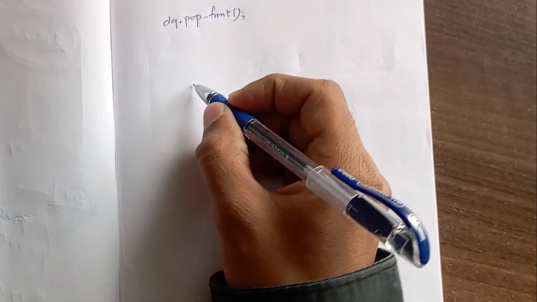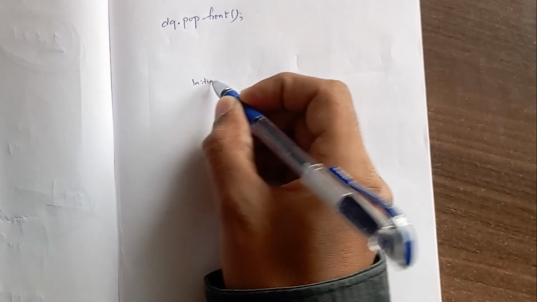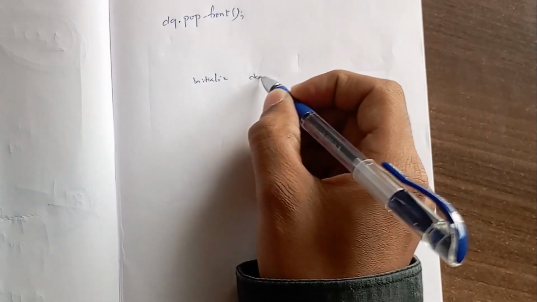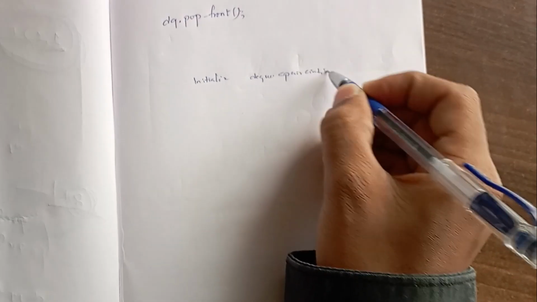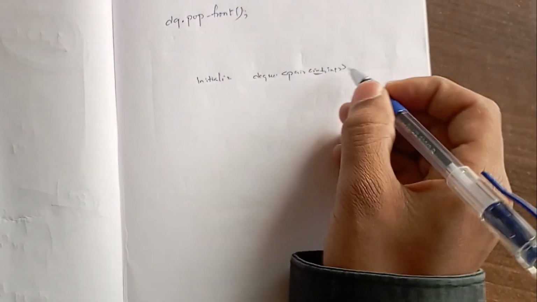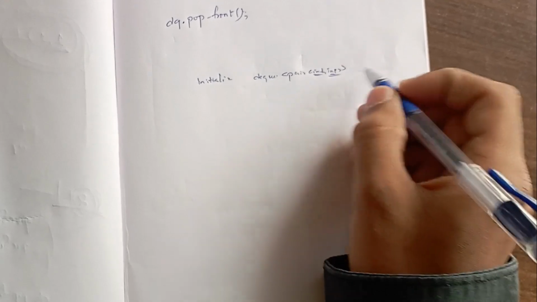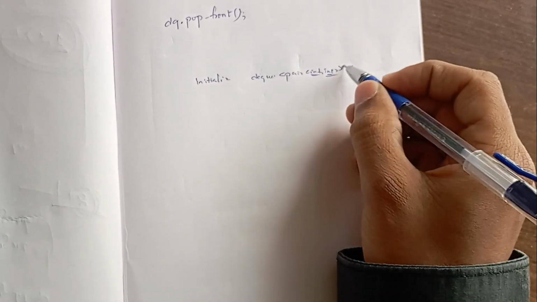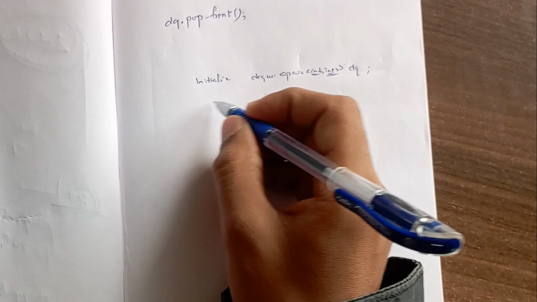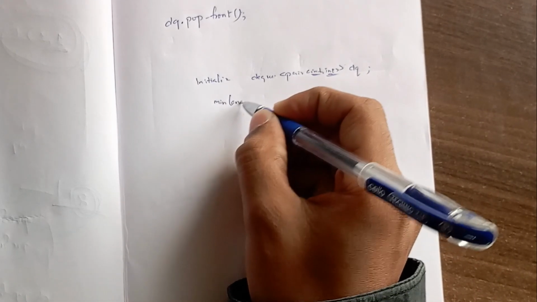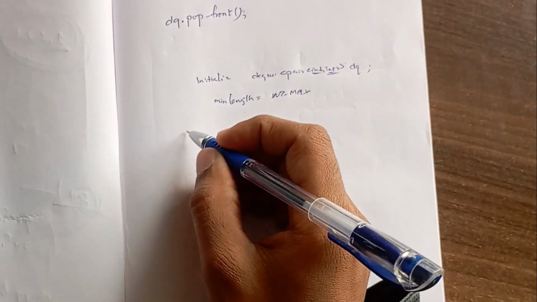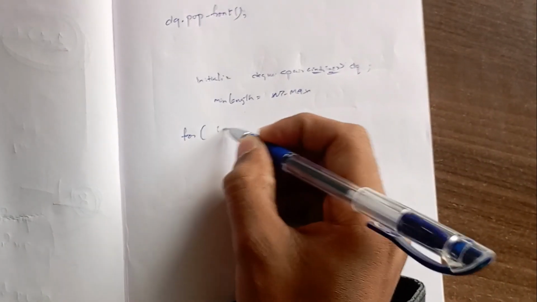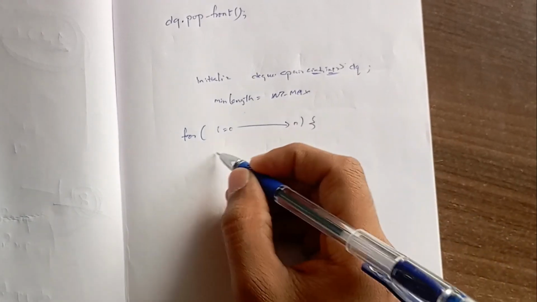So the algorithm here is we need to initialize a DQ which has a pair of int comma int to store the prefix sum at the first element and the index at the second element. Then we initialize the minimum length as int max and iterate through the array.